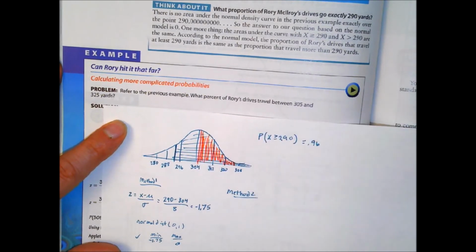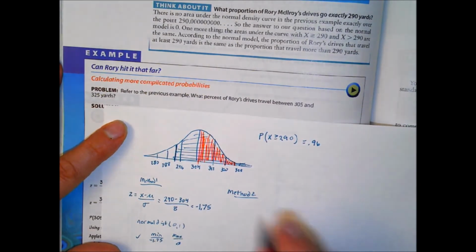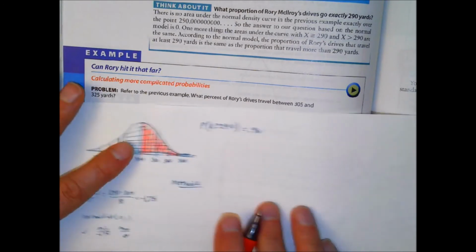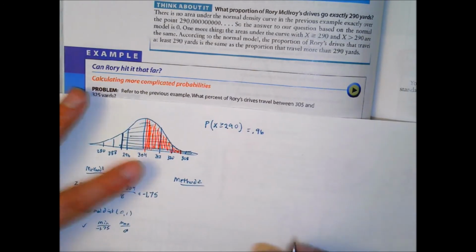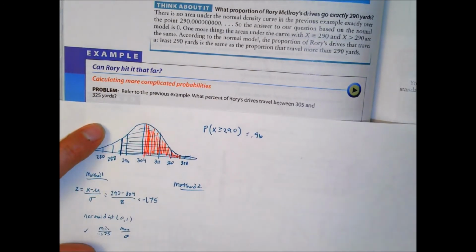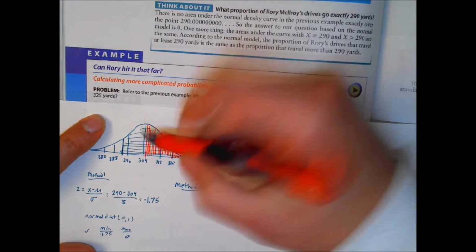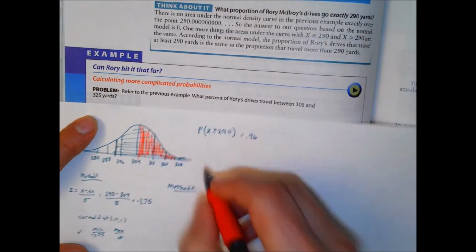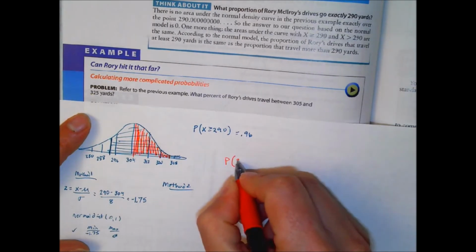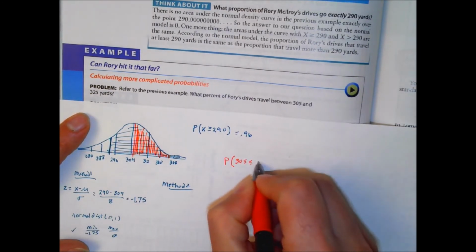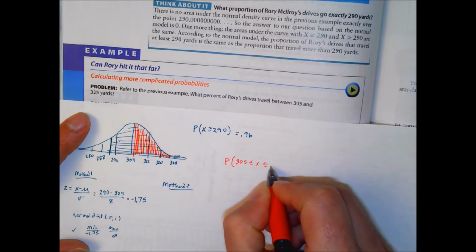Okay, so once again, 2 different ways to do it. I think method 2 is probably the easiest, to not turn them into z-scores. So I will real quickly show you how to do that on Desmos to find the area between those two. So we want the probability that it's between 305 and 325.